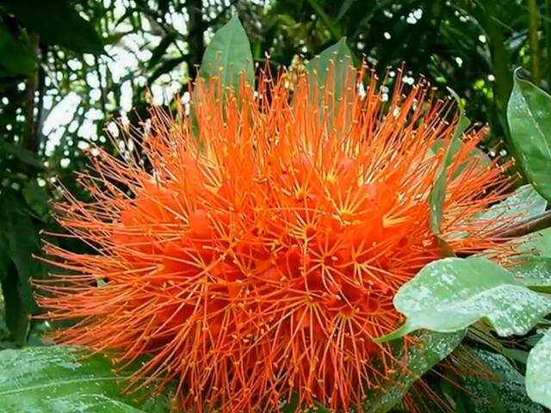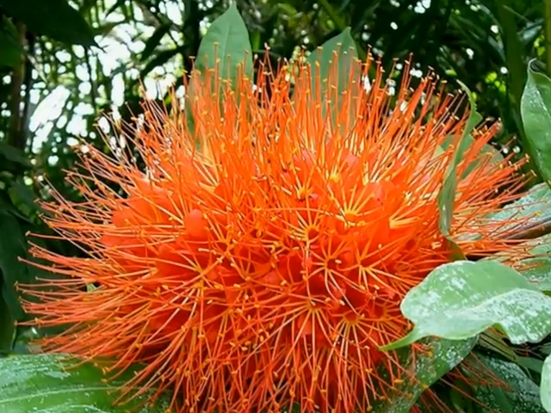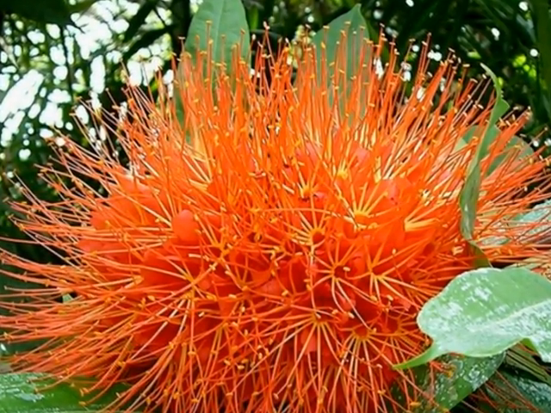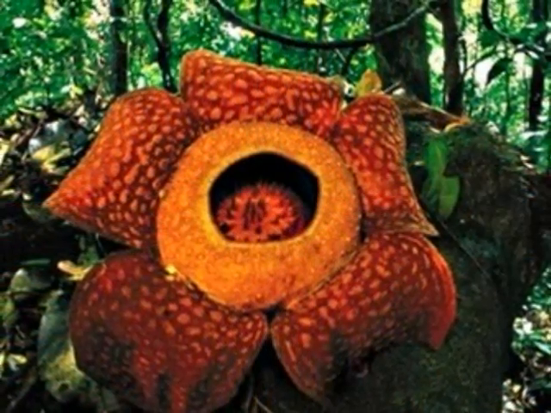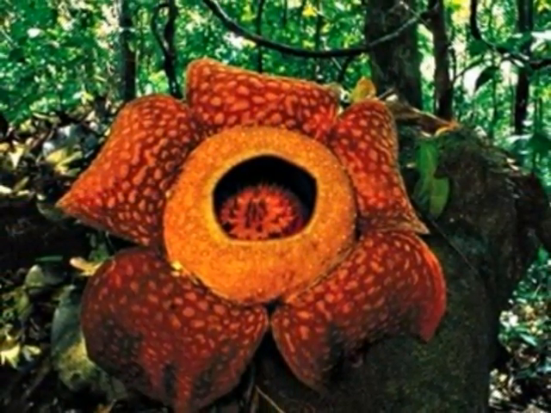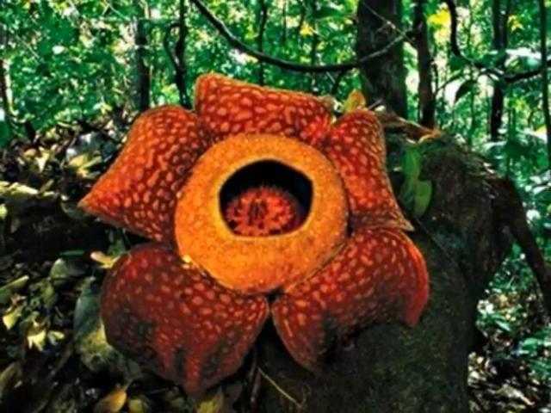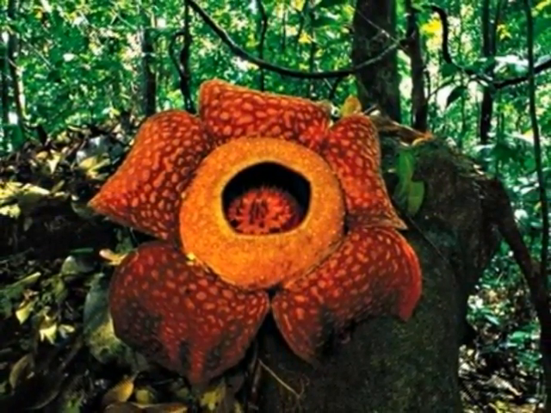At least two-thirds of the world's plant species, including many exotic and beautiful flowers, grow in the rainforest. Rainforest plants live in a warm, humid environment that allows an enormous variety, more than in temperate climates.